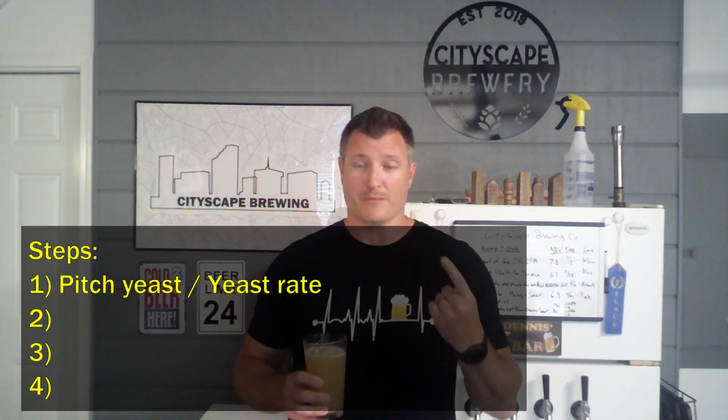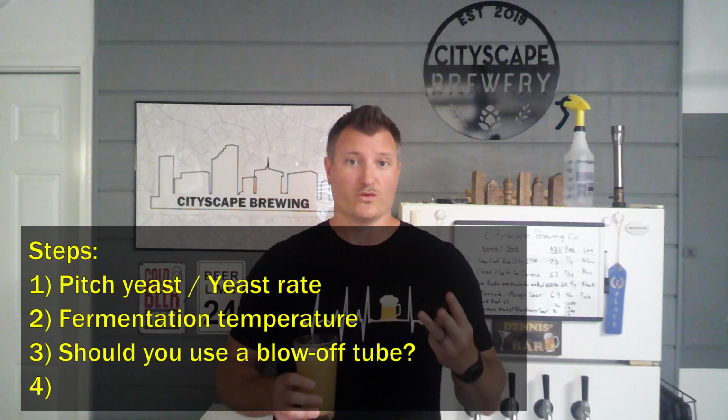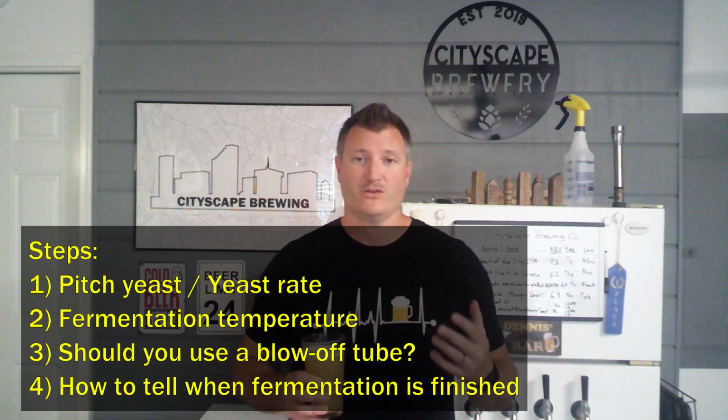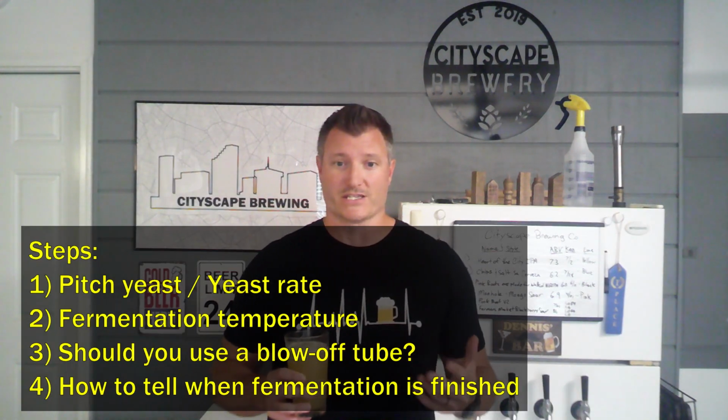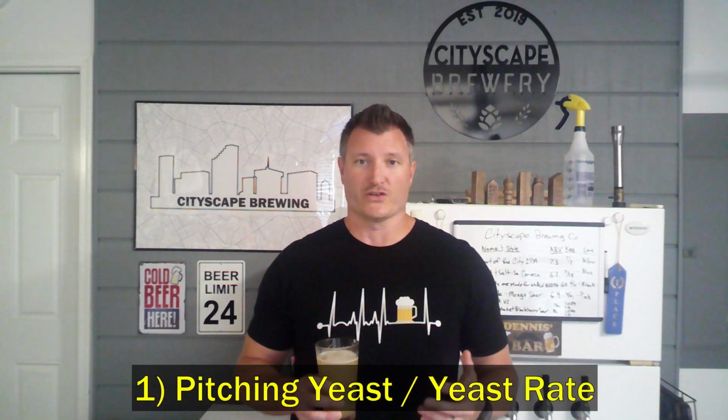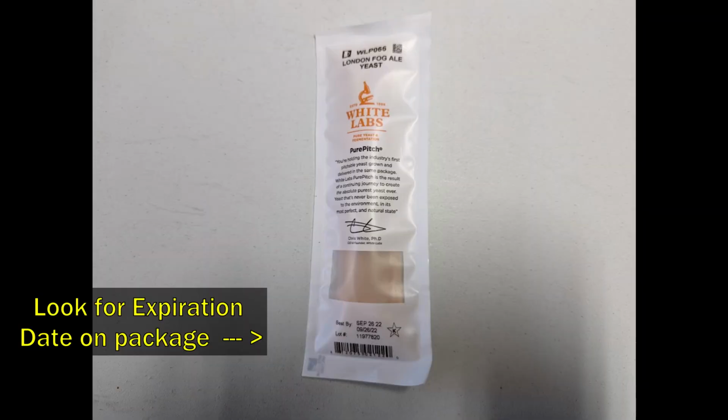So we're really going to cover 4 main points of the fermentation process: yeast and pitching your yeast, temperature control, when to know to use a blow-off tube, and then how to check when fermentation is done. So first, pitching your yeast. Pitching your yeast is really about how old your yeast is, how high is your original gravity of your beer, and if you need to make a starter or not based on those couple of things.